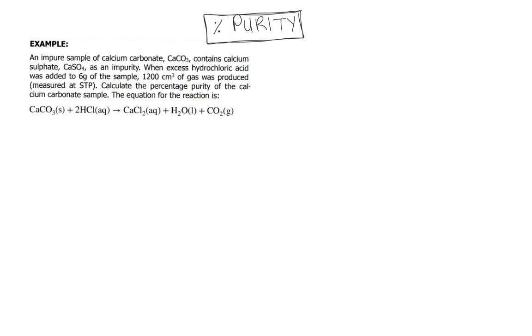Okay, so let's start with percentage purity, and we are going to do these two by example because I feel that's the best way to do this. So remember, percentage purity means that I have a substance with unknown chemicals or materials inside of it, but it also has a pure component.